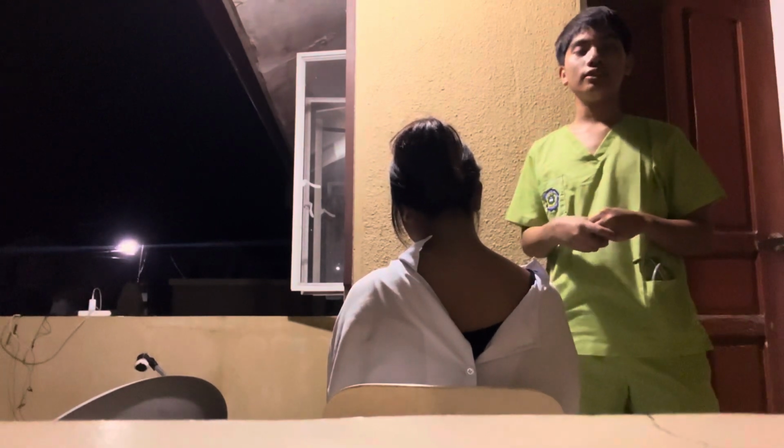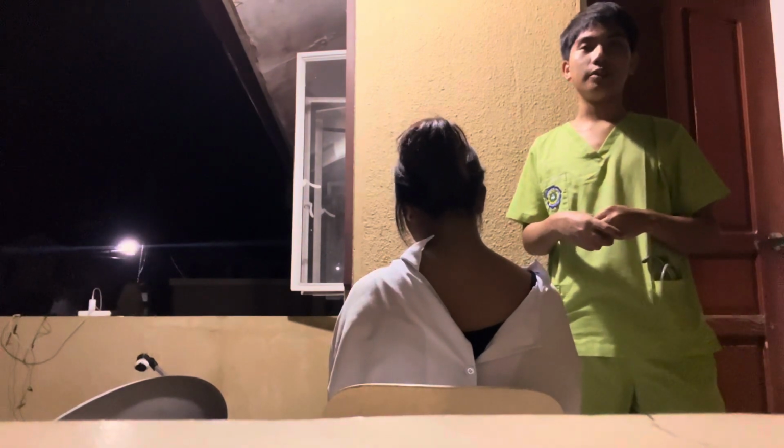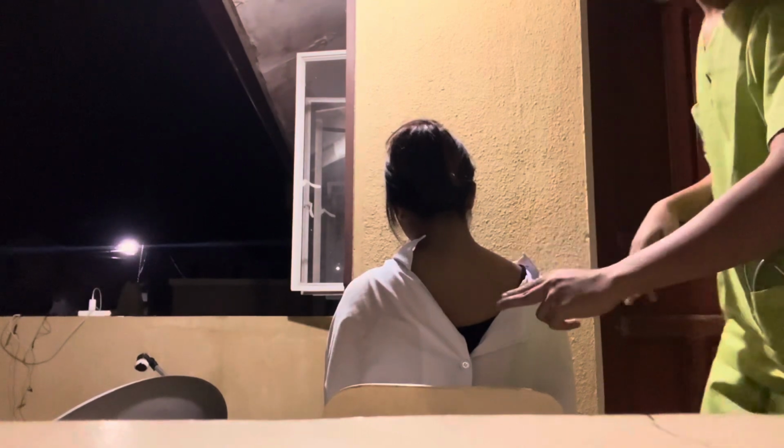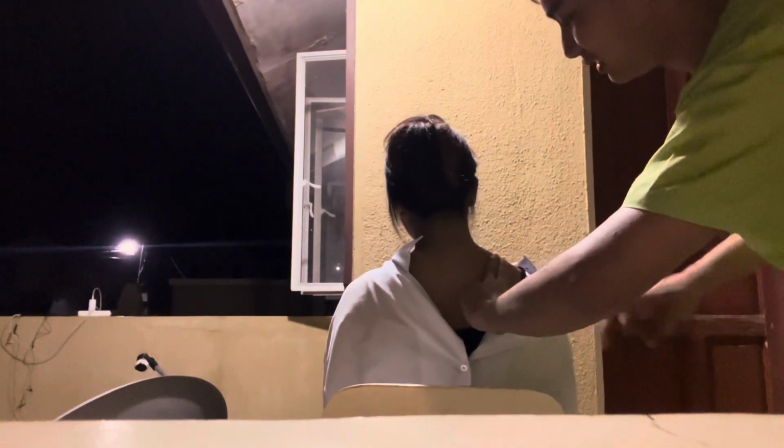So after that you need to percuss the posterior thorax. Using the zigzag pattern, percuss it.